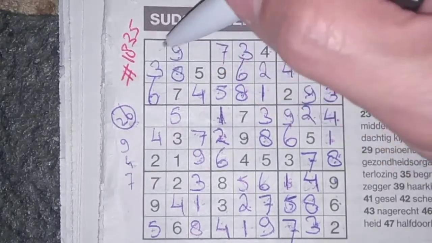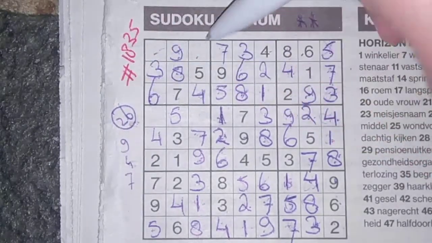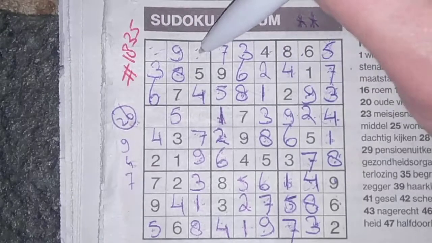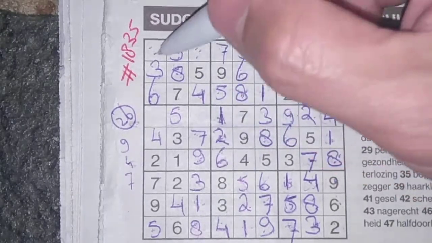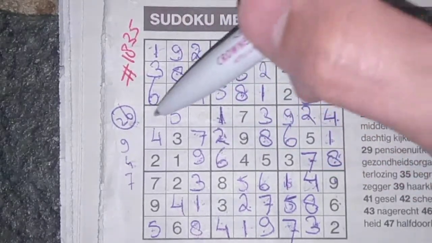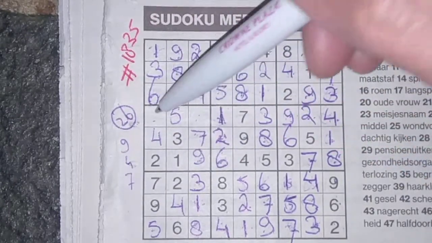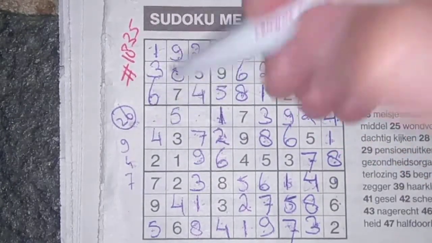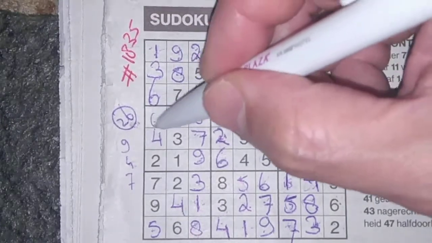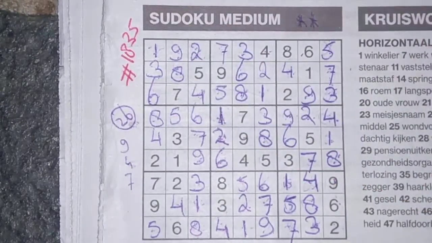2 boxes left in this big square for the numbers 1 and 2. We have a 1 here, no 1 there. 1 should be here, and a 2 goes there. And the final 2 numbers of this big square for the numbers 6 and 8. We see here 6, no 6 there. 6 should be here, and 8 goes there. Finished in 12 minutes.